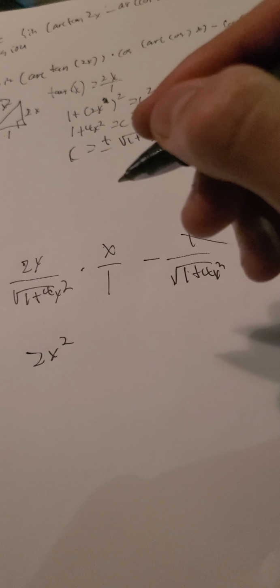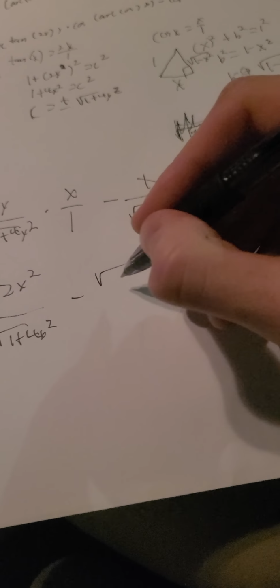Now those just cancel out, and since this is multiplied by x, 2x times x would be 2x squared.